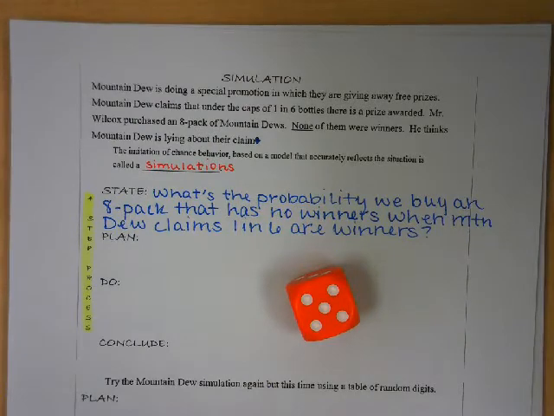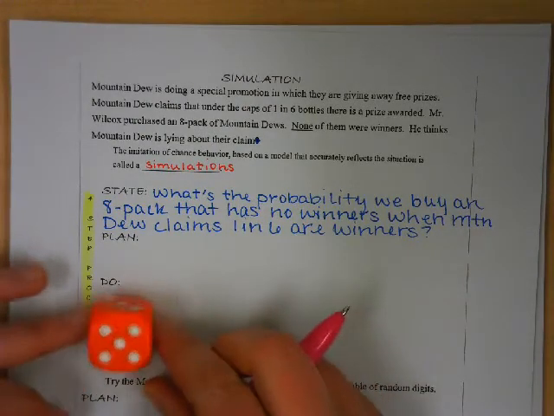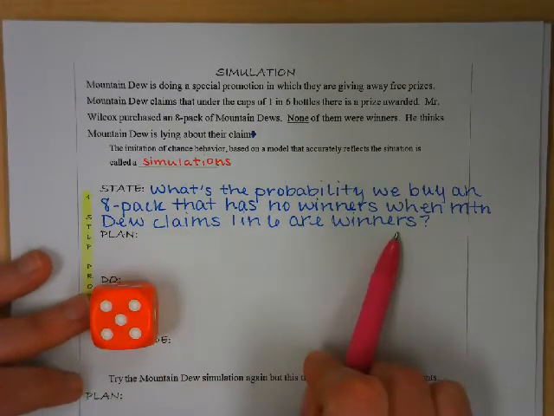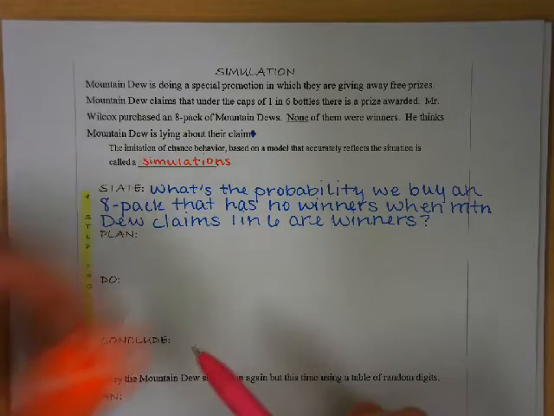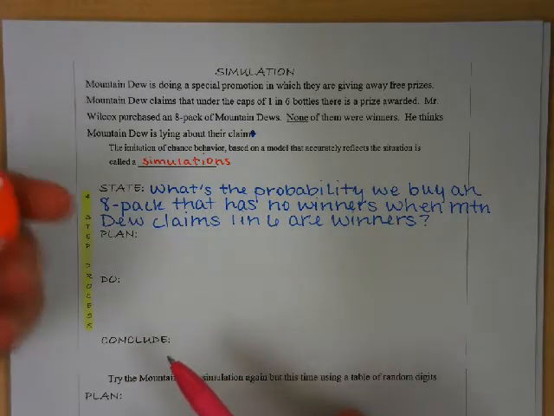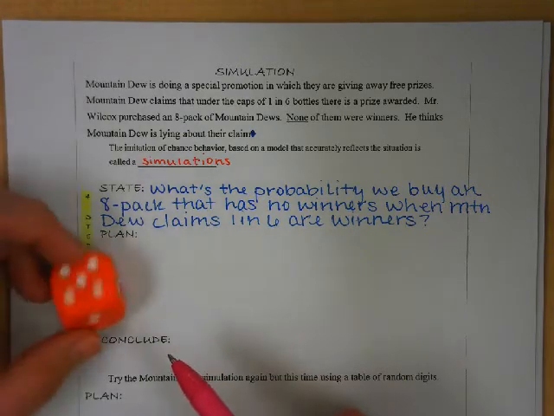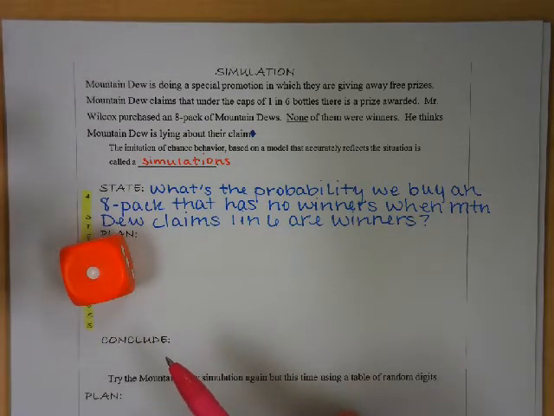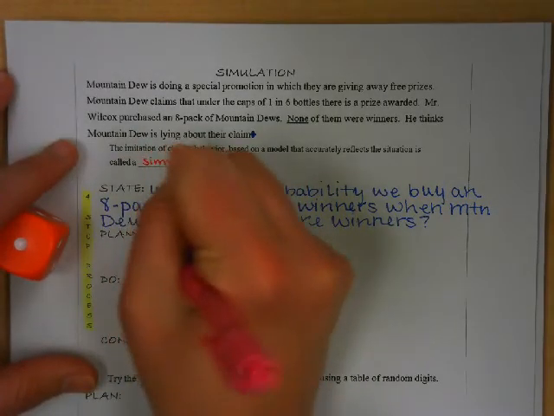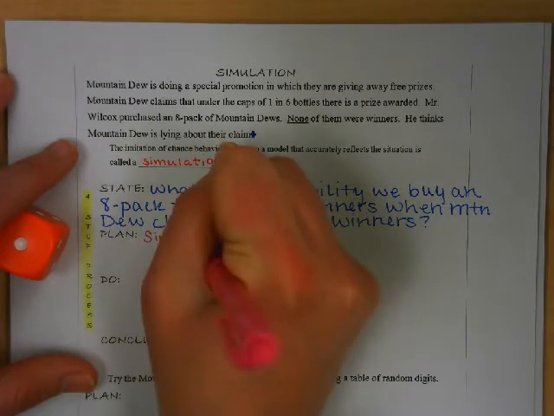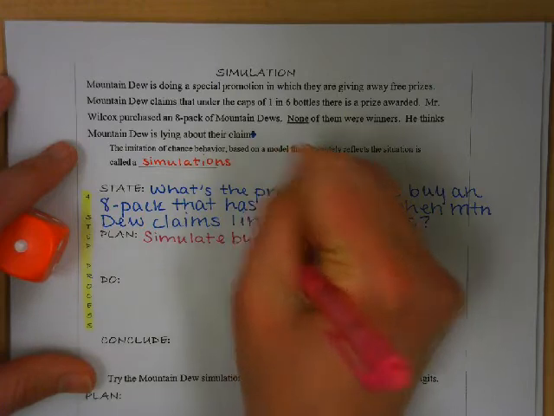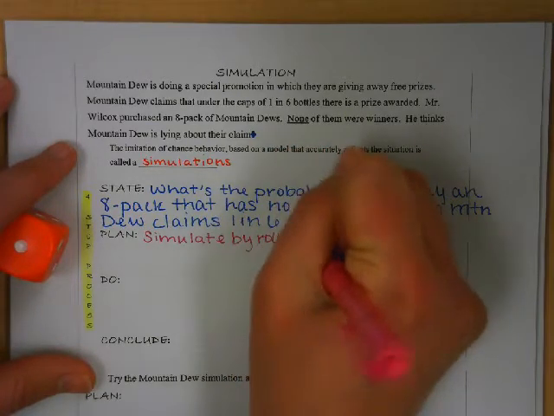So my plan is to simulate the 1 in 6 winners by rolling the dice, because there are 6 different outcomes when I roll a dice. And I can choose one number to represent winning a prize, and the other 5 would mean that I don't get a prize. So my plan is to simulate by rolling a die.